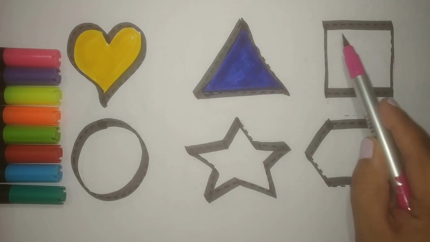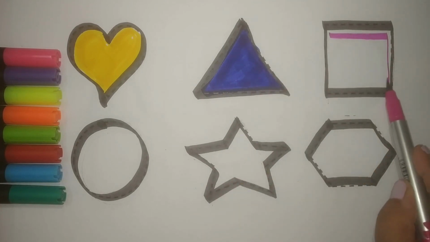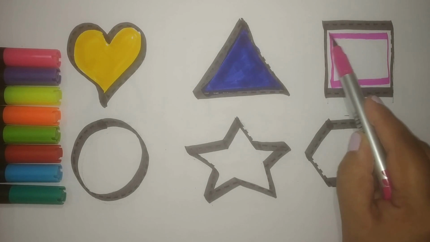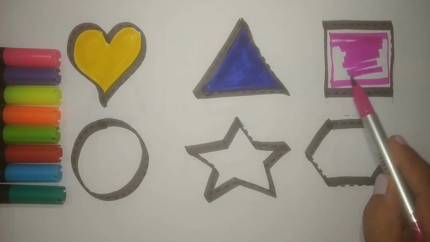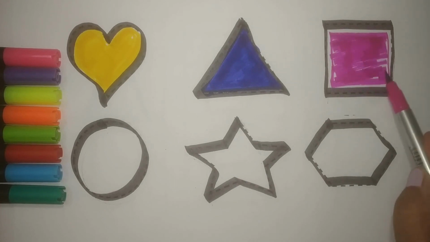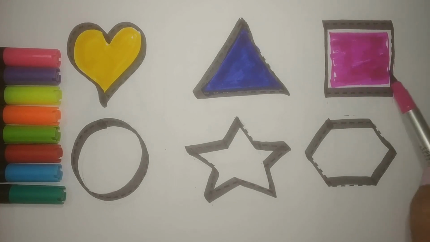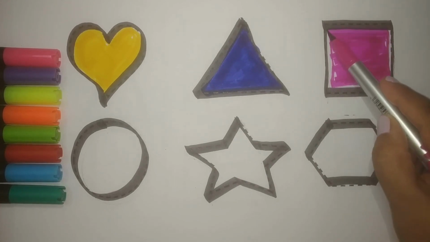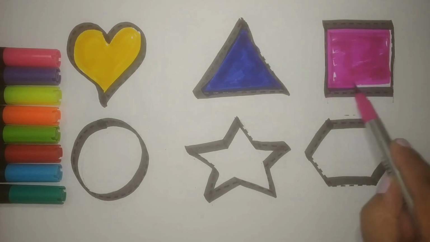Pink color. The square is of pink color. Such a pretty pink color. A square has 4 equal sides.